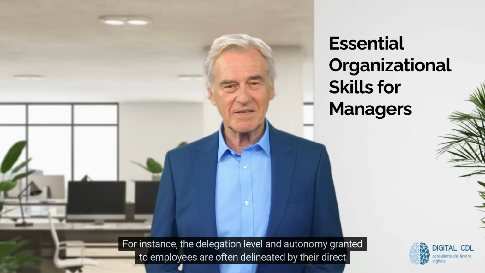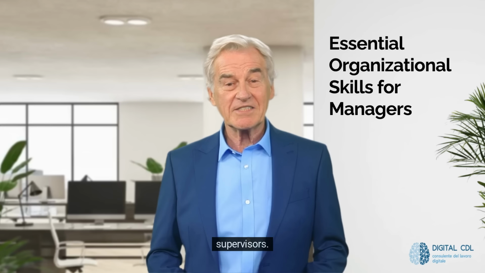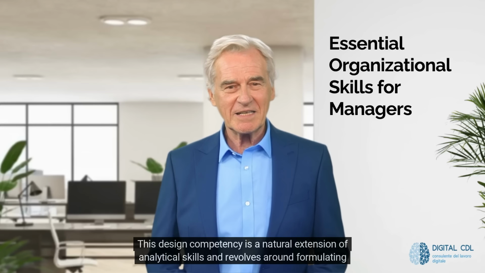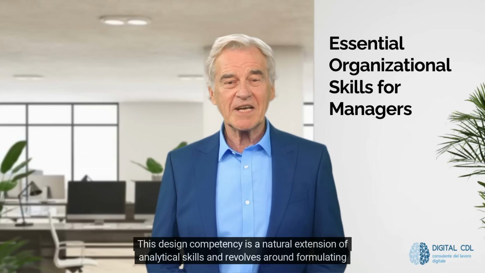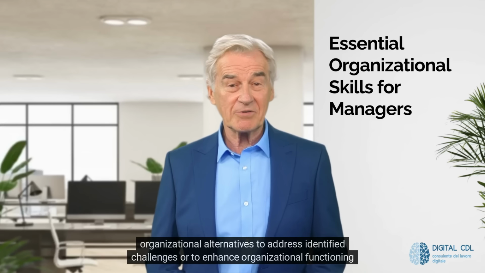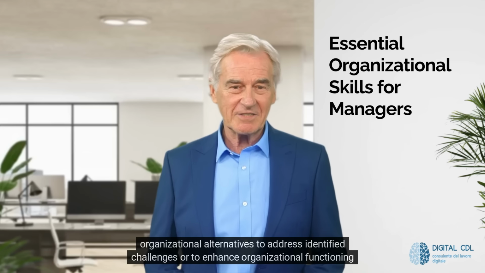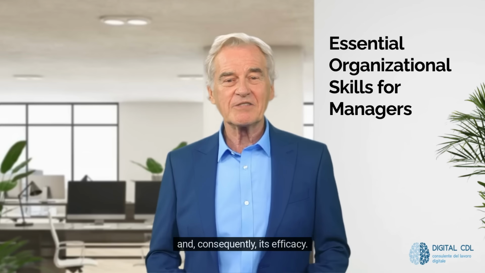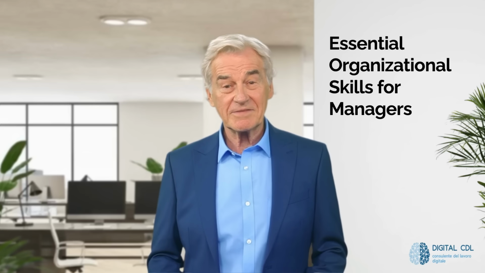For instance, the delegation level and autonomy granted to employees are often delineated by their direct supervisors. This design competency is a natural extension of analytical skills and revolves around formulating organizational alternatives to address identified challenges or to enhance organizational functioning and, consequently, its efficacy.